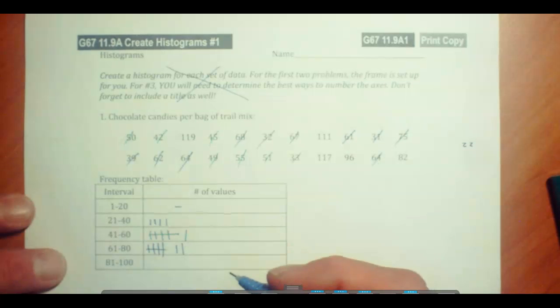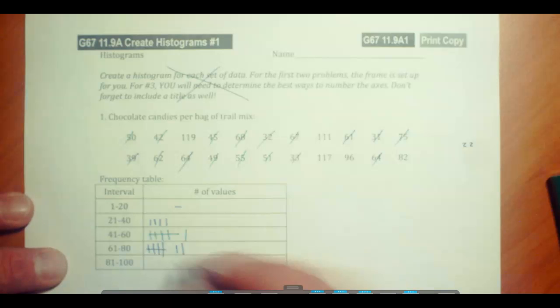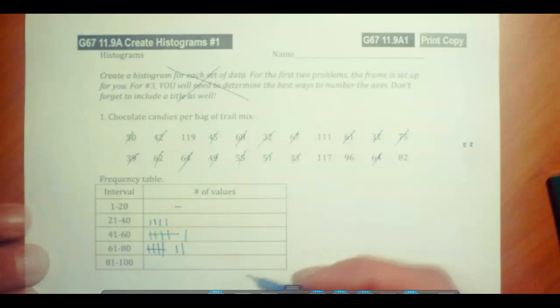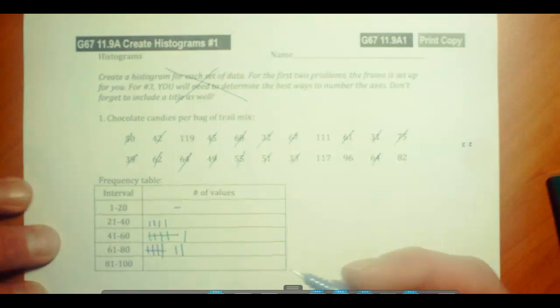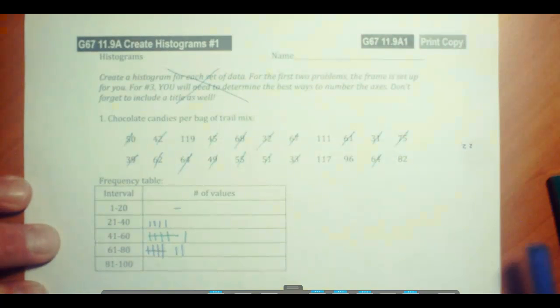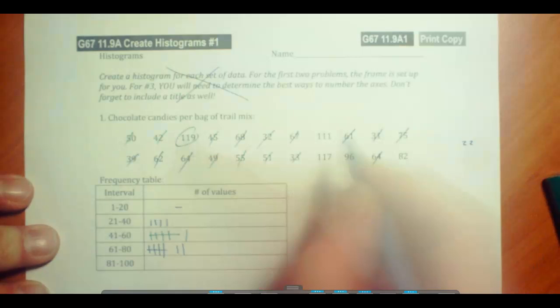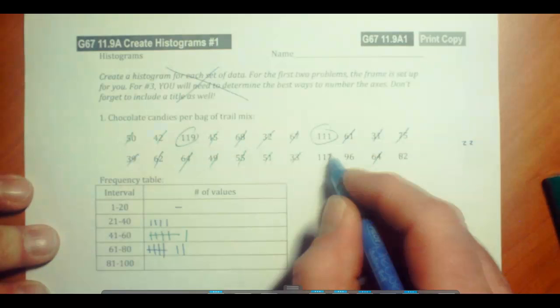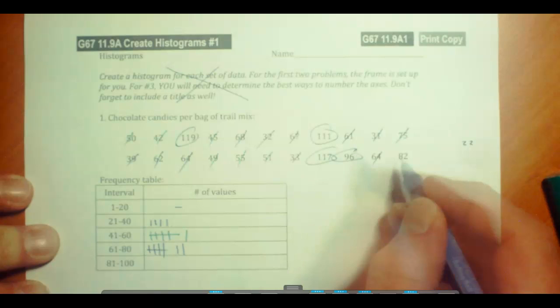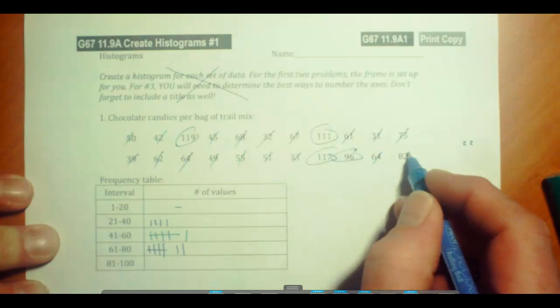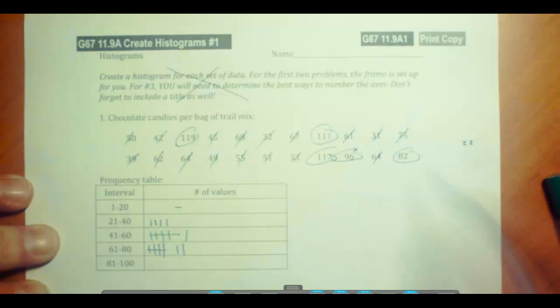Okay, and now we've got 7 more scores there, so we've got 17. So if our math is right here and we haven't missed anything, we should have 5 scores left. 1, 2, 3, 4, and 5. But we've got some that are over that.